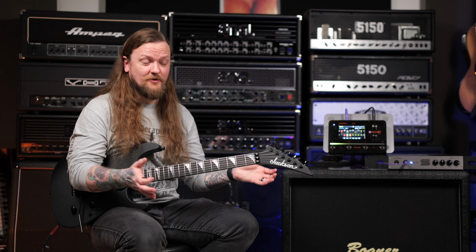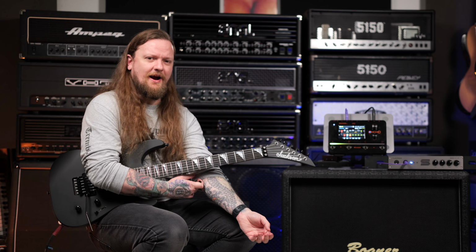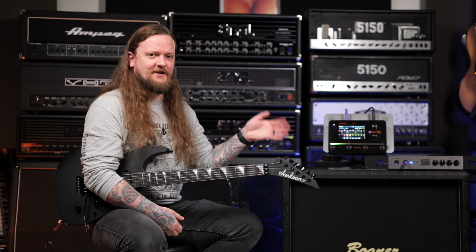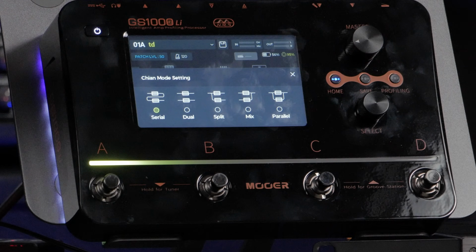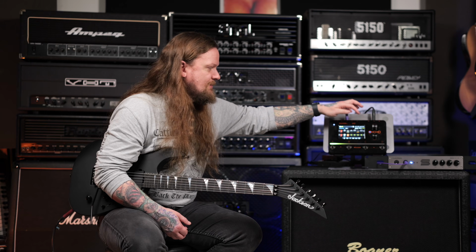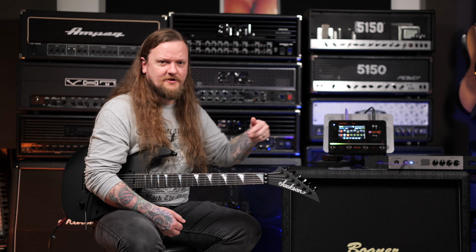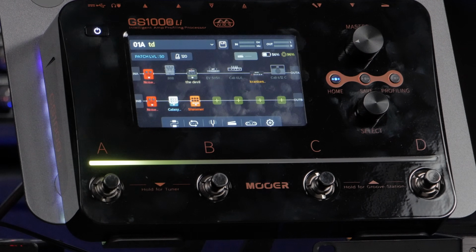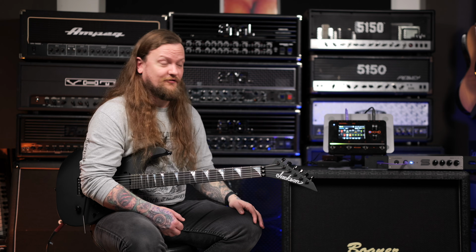The effects sound really, really great. And obviously I'm only scratching the surface of what you can do. This is a fully featured multi-effects unit. So you can actually change the signal chain. You can do serial, dual, split, mix, or parallel. Maybe we want to run a signal chain for our guitar and a signal chain for a microphone or another instrument or something like that. It's just very, very flexible in that way.